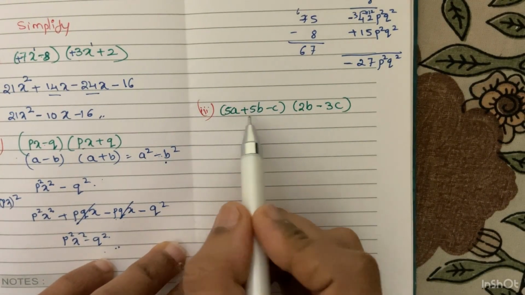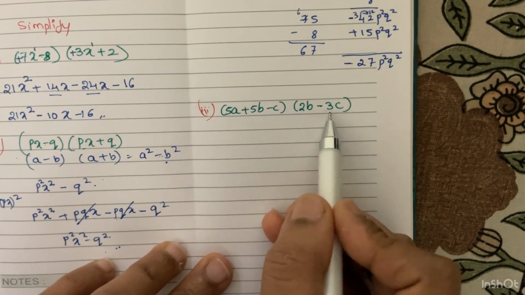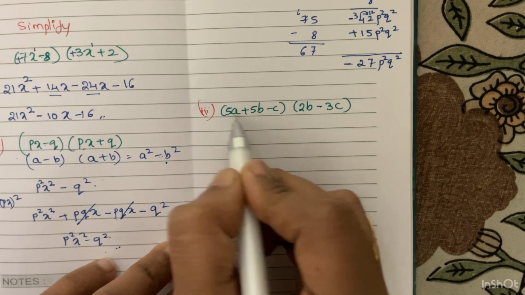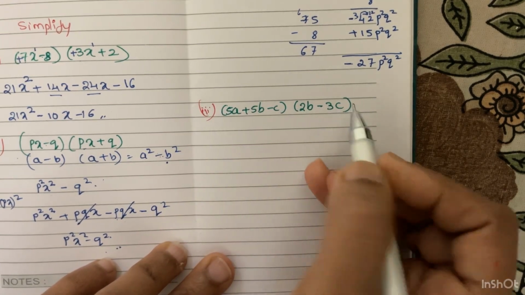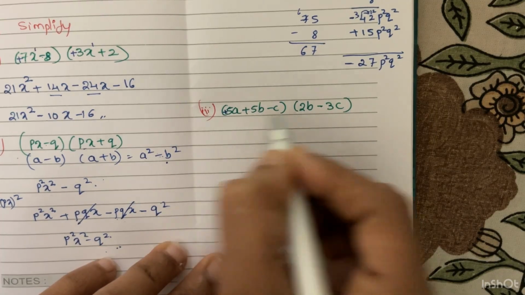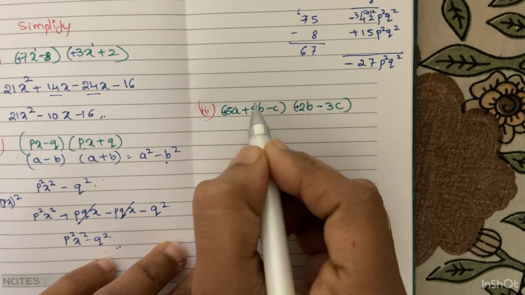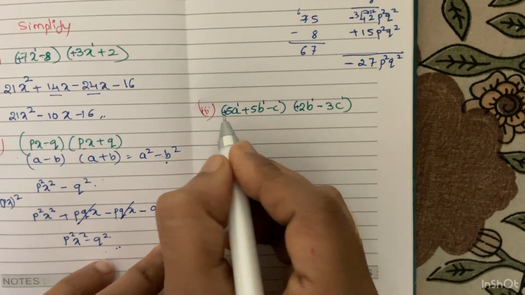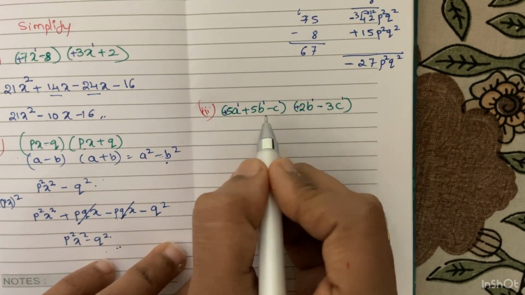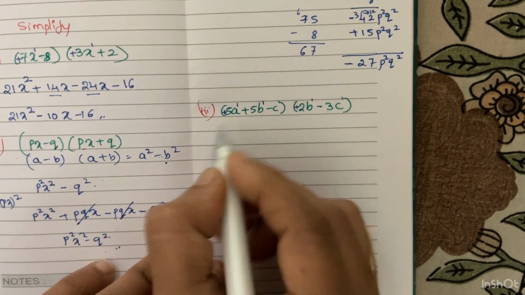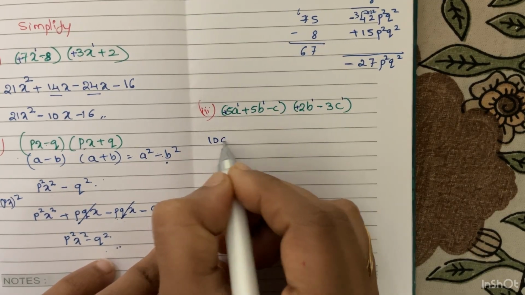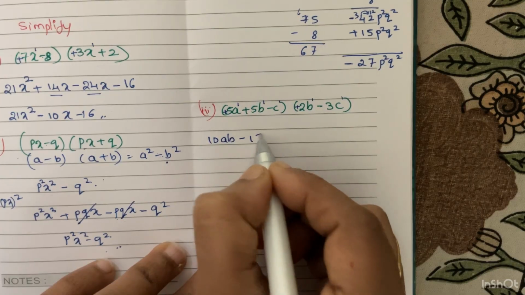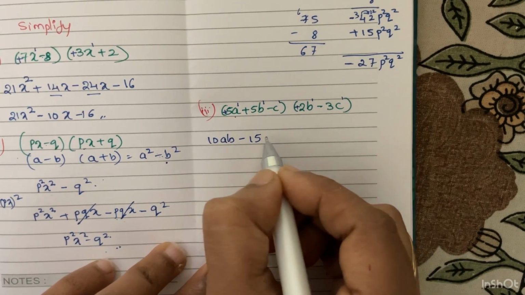Question number 3: (5a + 5b - c) and here (2b - 3c). Let me start by multiplying the first term of this polynomial with each term of this polynomial. Here nothing is written, which means there will be a positive sign, and the power is not mentioned, which means there will be power 1. Plus times plus remains plus, and now I'm going to multiply the numerals. 5 times 2 is 10, and a into b gives ab. Next, plus times minus is minus, 5 times 3 is 15, and the variables give ac.